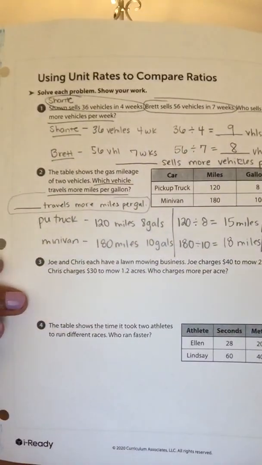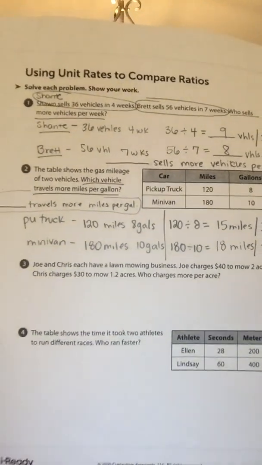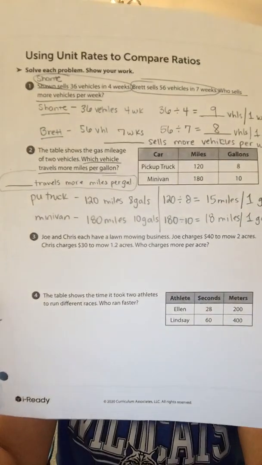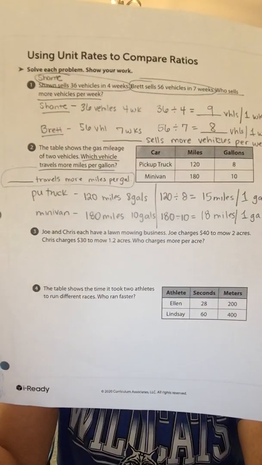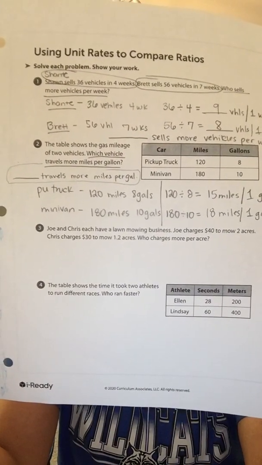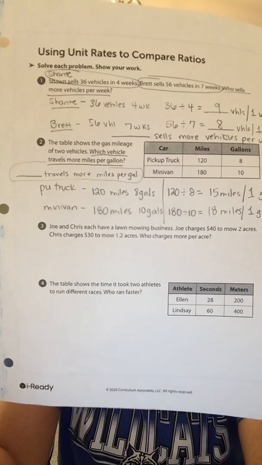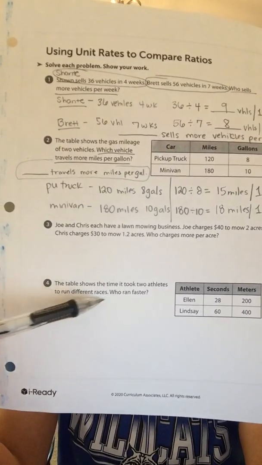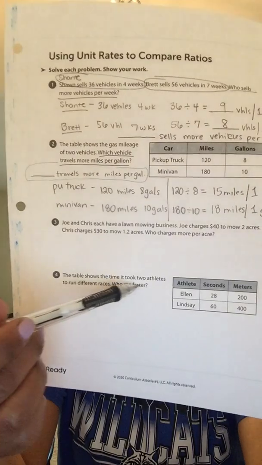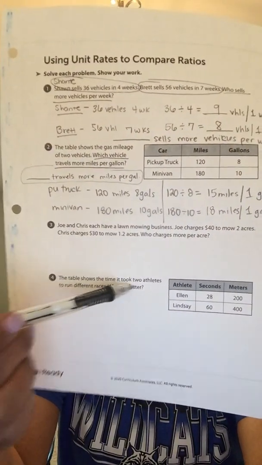I'm going to skip number 3. I think you're capable of doing it on your own. Let's go to number 4. It's got the table there. Show us for again. This table, you guys can see it. This table shows the time it took 2 athletes to run different races. Who ran fastest? What is it asking me? Who ran fastest?